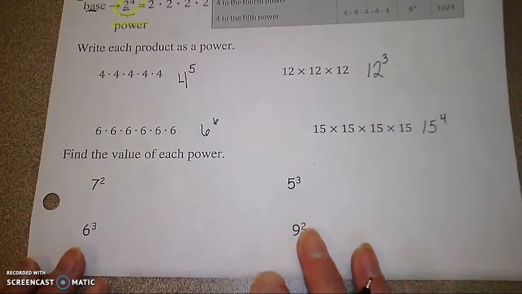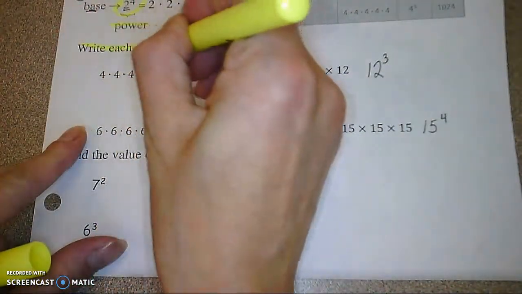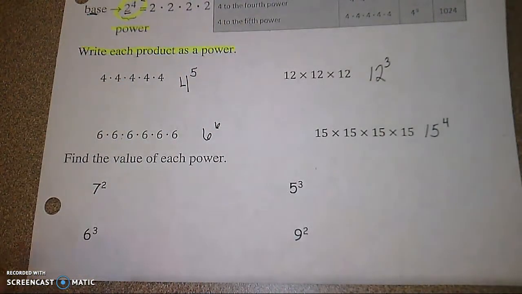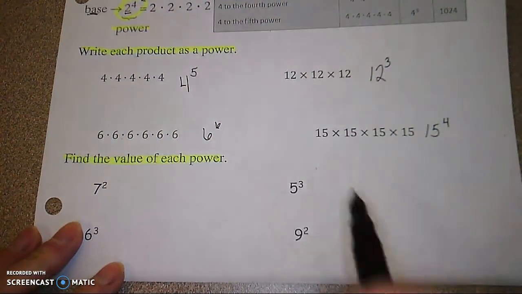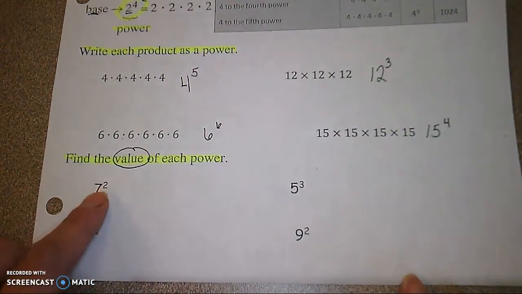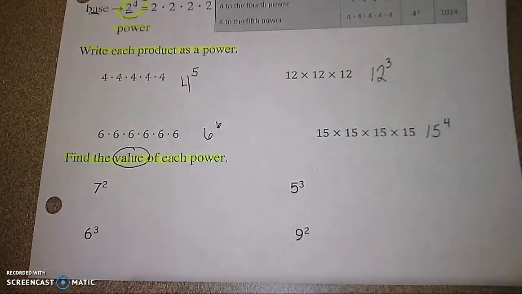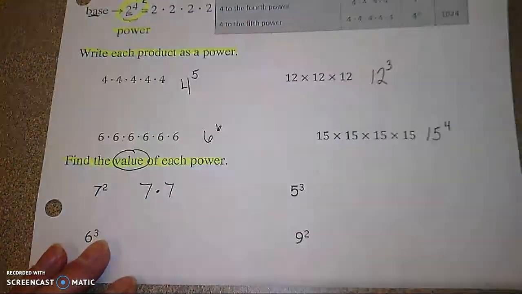Okay, now, that one here, that was writing the product as a power. So you're taking the product, turning it into a power. Now we're going to do something where we're going to find the value. So now we're kind of doing the opposite. We're going to take this power, and instead of 7 squared, I'm going to write it out as 7 times 7.